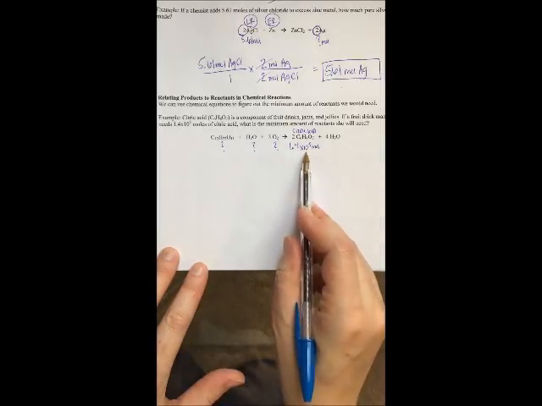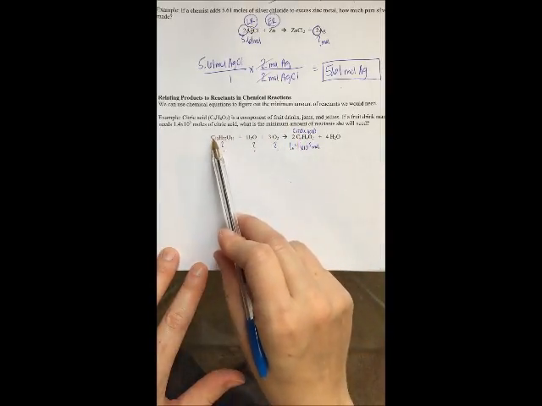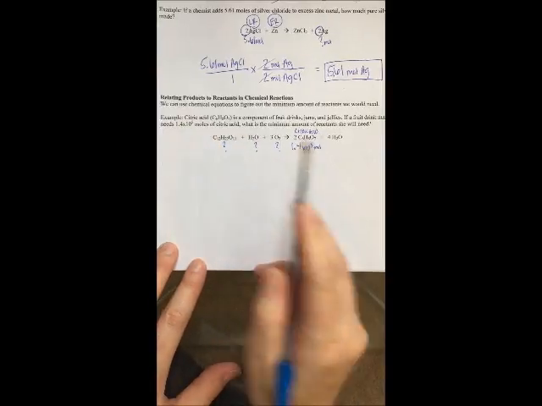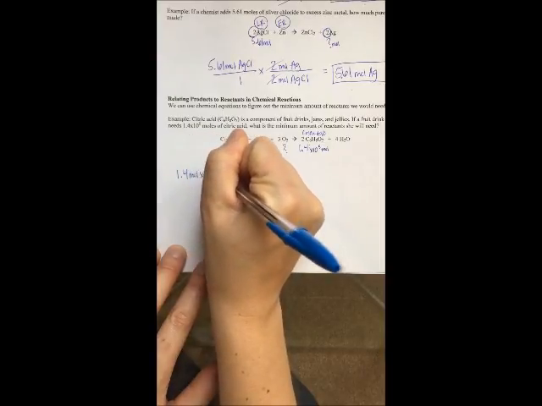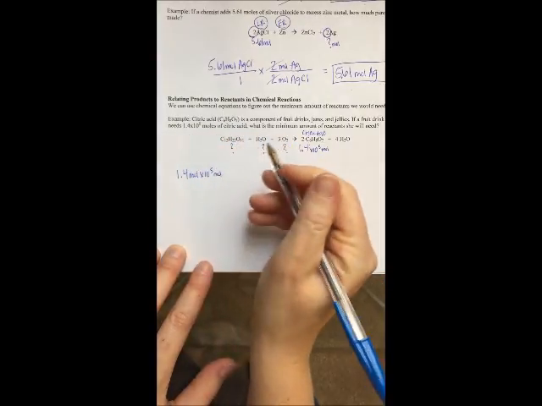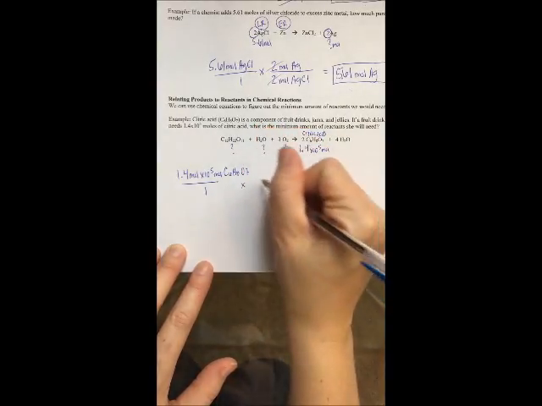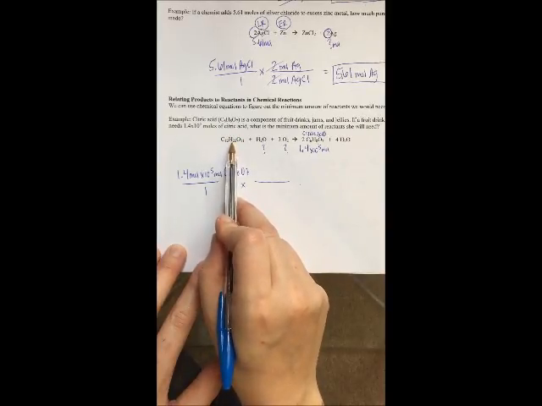The way you're going to set that up is we're going to go from product backwards to reactant using those coefficients. So let's put our starting number over 1. We start with that many moles of citric acid. And let's convert that to our sucrose first.